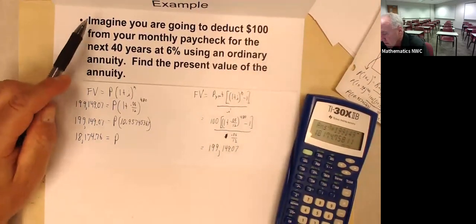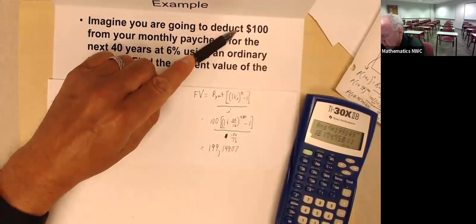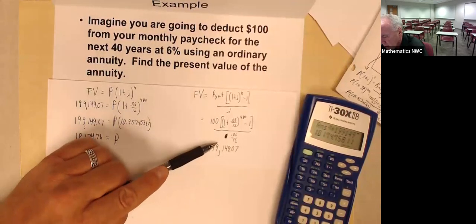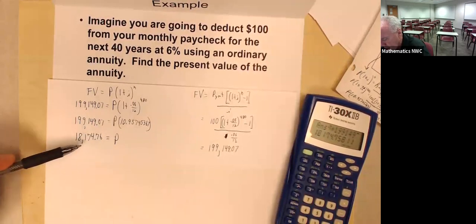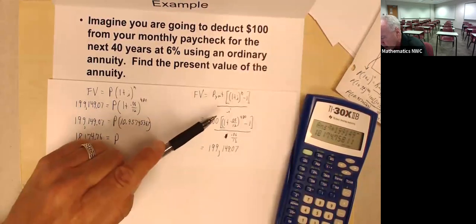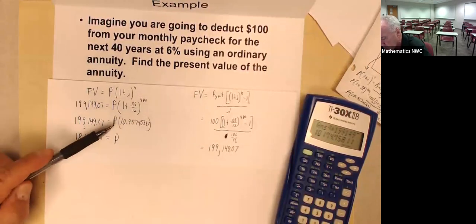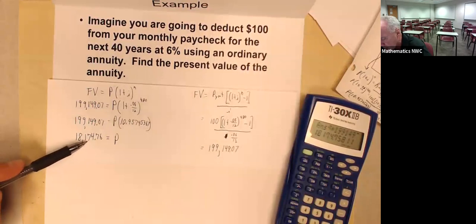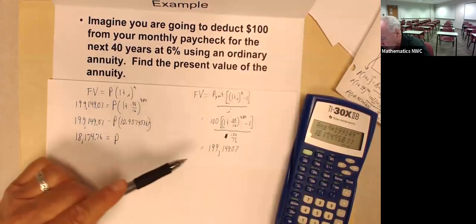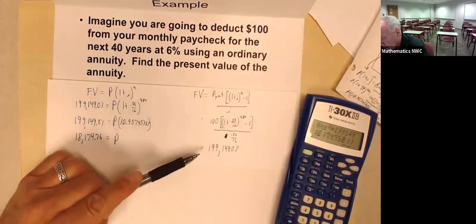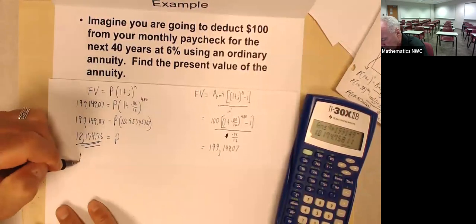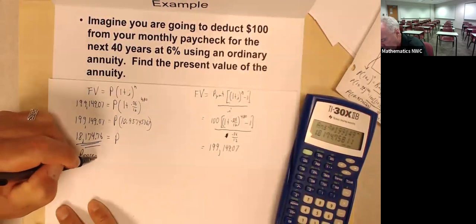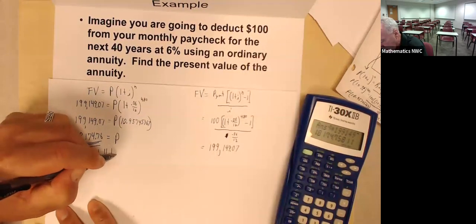I could either take $100 every month and put it away, or I could take a one-time donation of $18,174 and put it away for 40 years. Either $100 a month for 40 years or this one-time payment for 40 years. Either way, I'll have the same amount at the end. This $18,000 is referred to as your present value of the annuity.